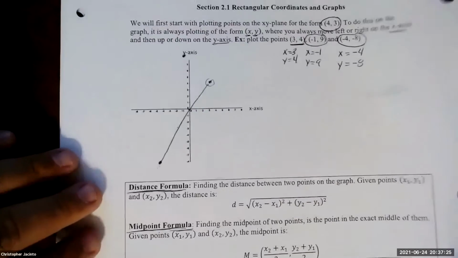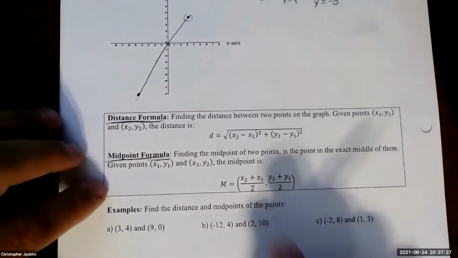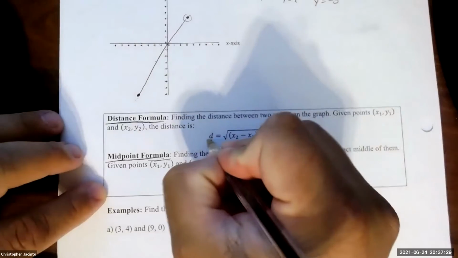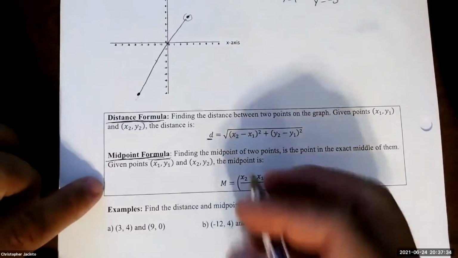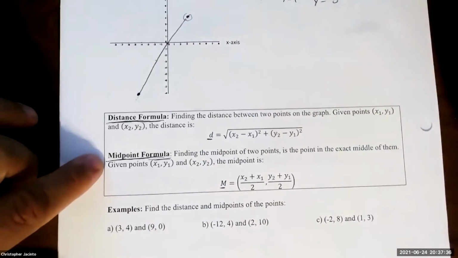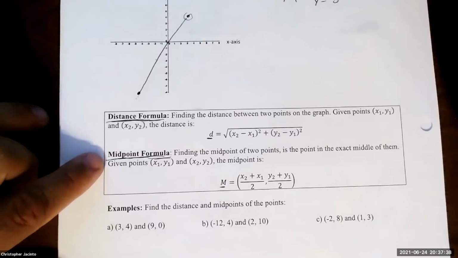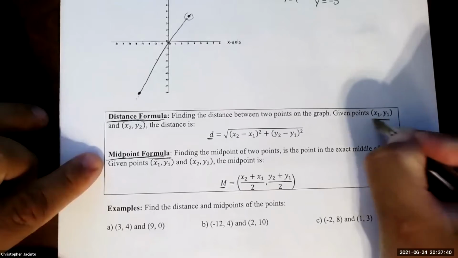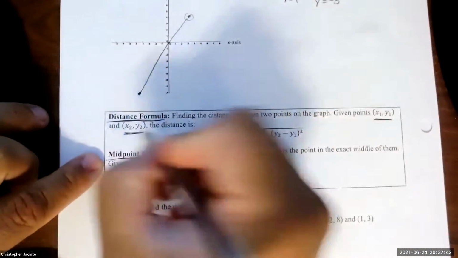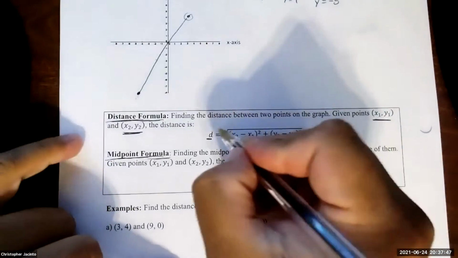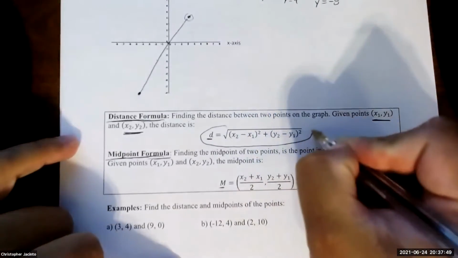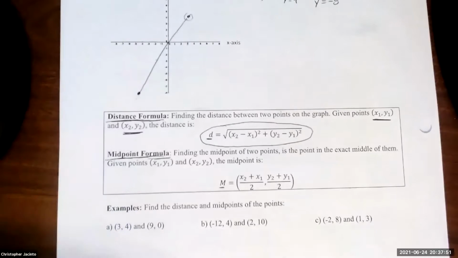And again, for each one, we have different scenarios when it comes to it. So distance is abbreviated with a little d. It kind of makes sense, right? And for midpoint, we have a capital M. Now, given 2 points, x1, y1, and x2, y2, all we're going to do is plug it into our formula here and slowly break it down.